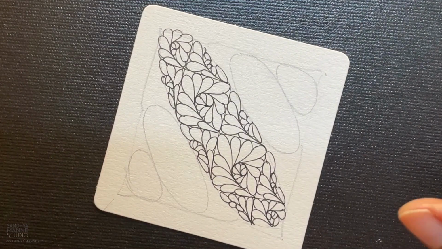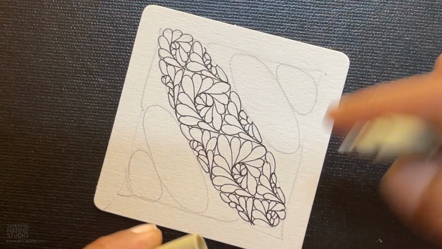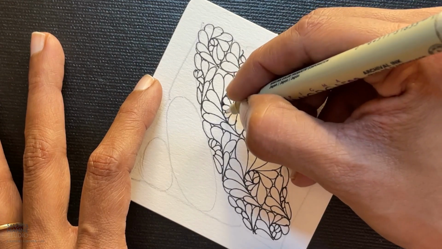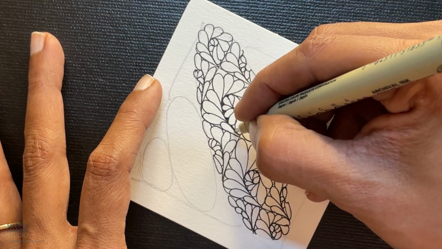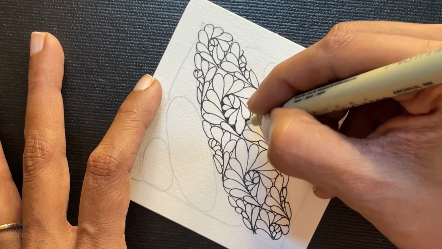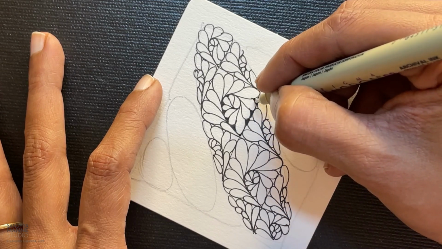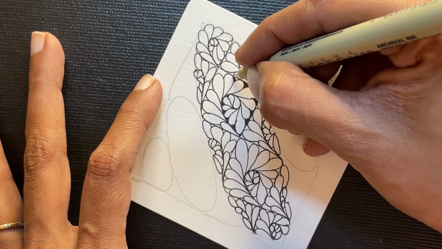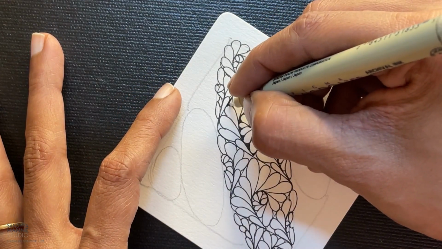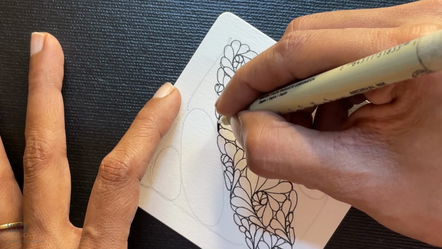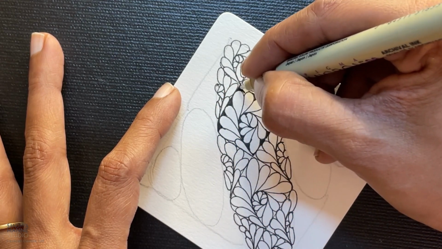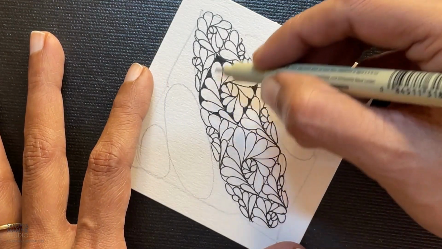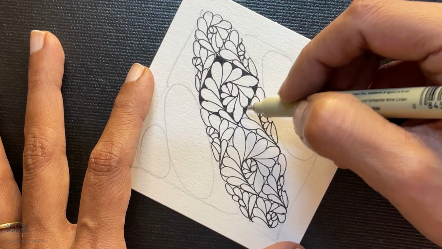Okay, so we're done with this. Now I'm going to use my thicker tip pen to go back and add black in all these little teeny tiny gaps that we have. So I'm going to go ahead and add black. This entire square, I've gone around adding black.